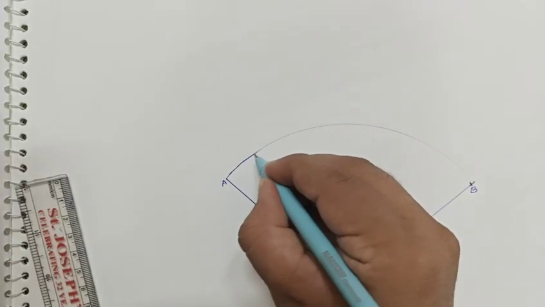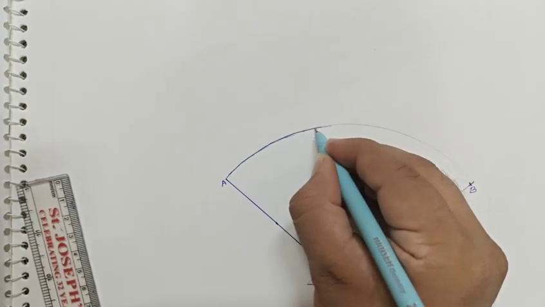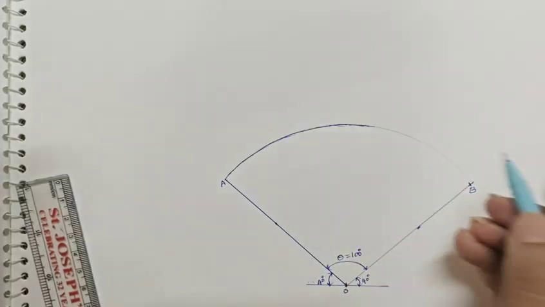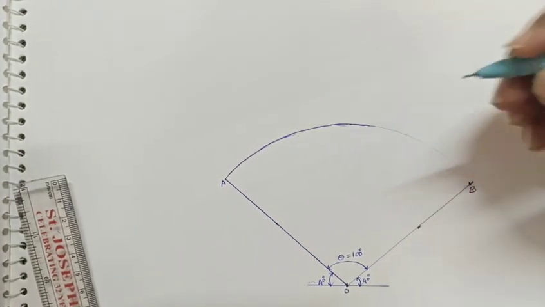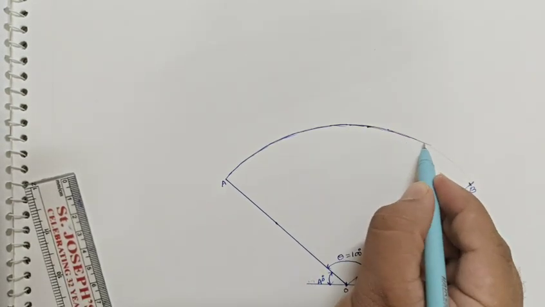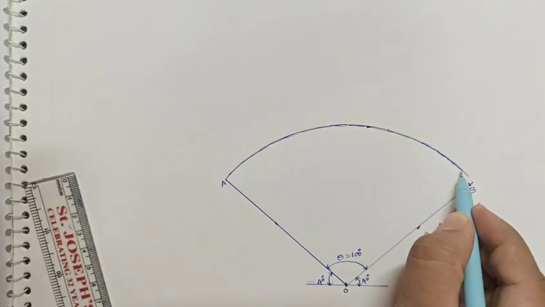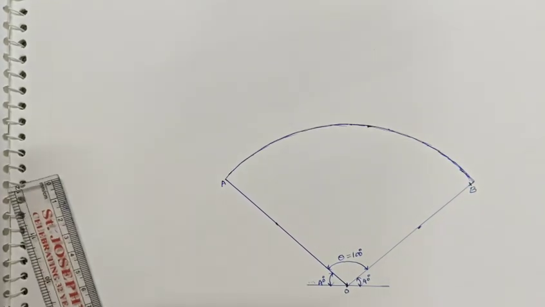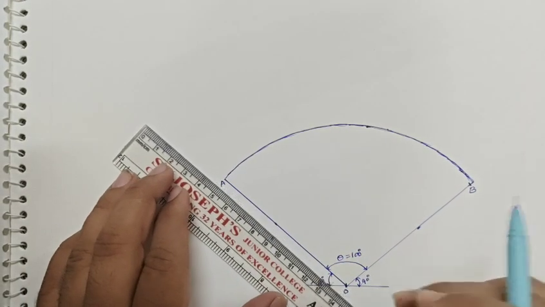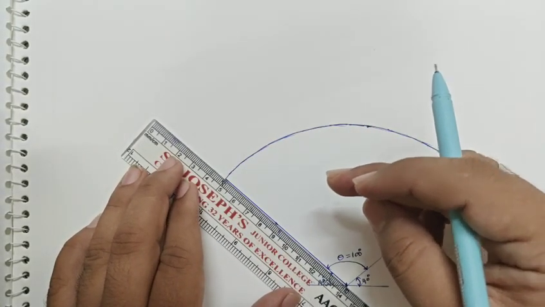Is it right? Clear? Then after that, from this A, you need to extend the length of 50 millimeter.